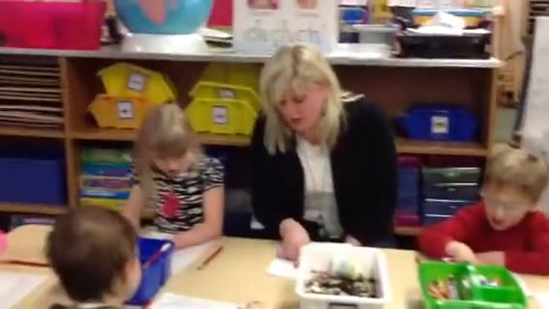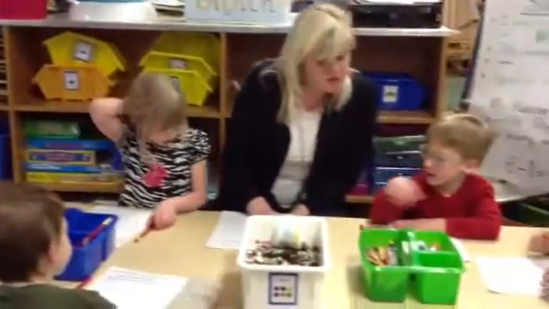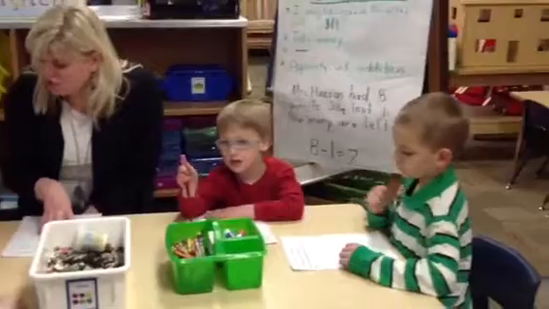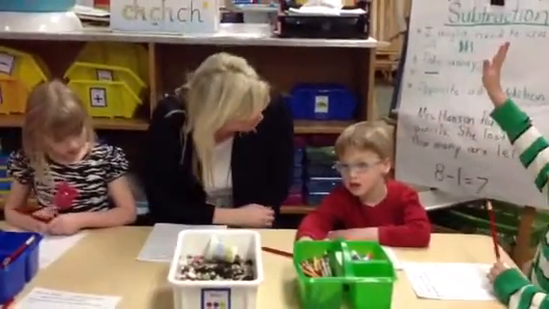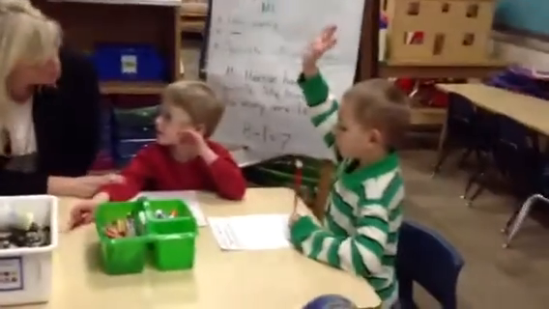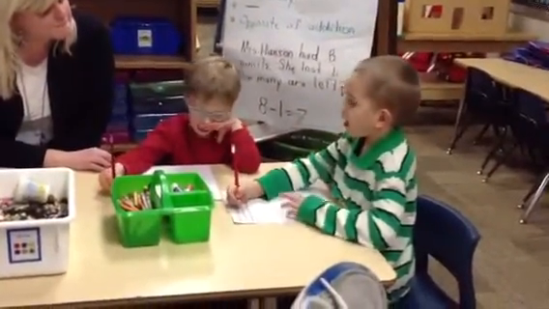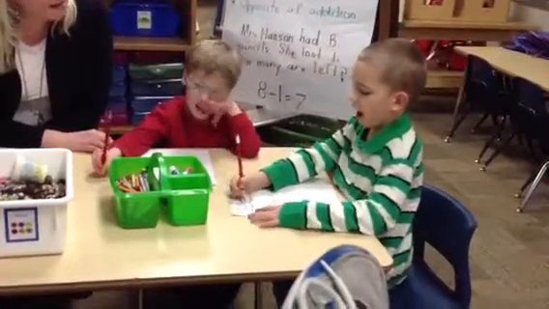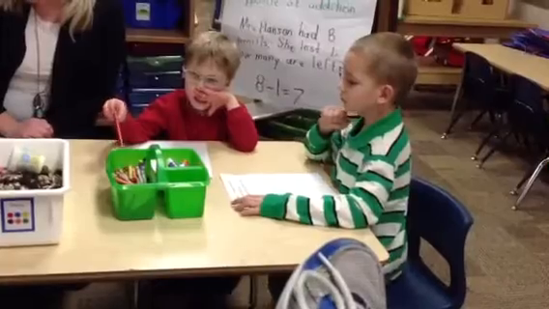How many buttons does Pete have left on his shirt? So today you're going to solve this problem. What's missing from this problem? Isaiah, what's missing? The number, how many he had.